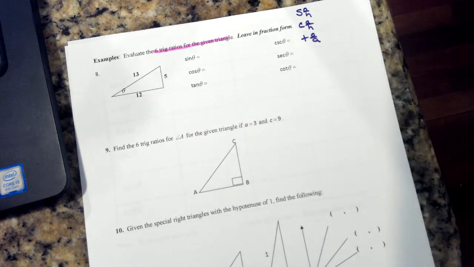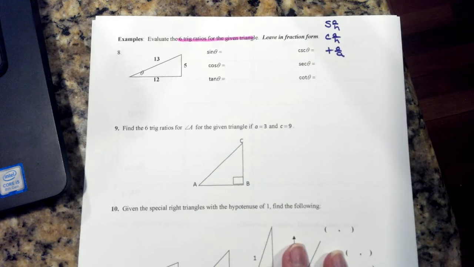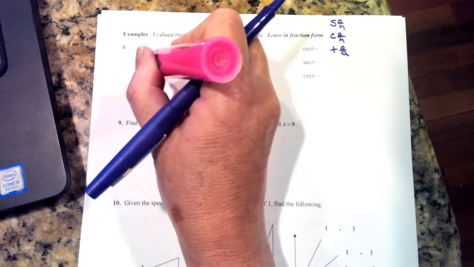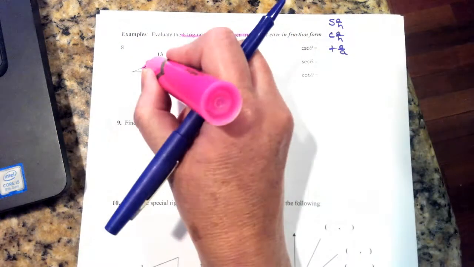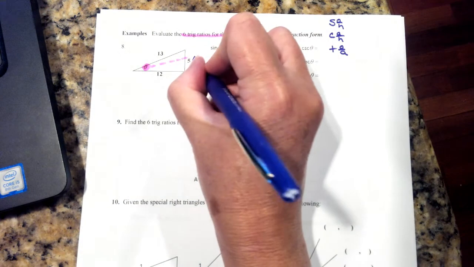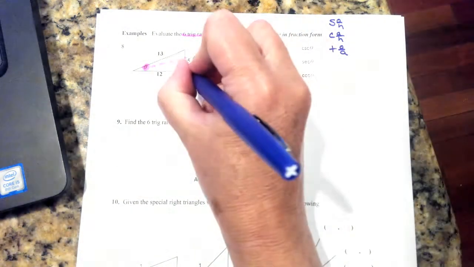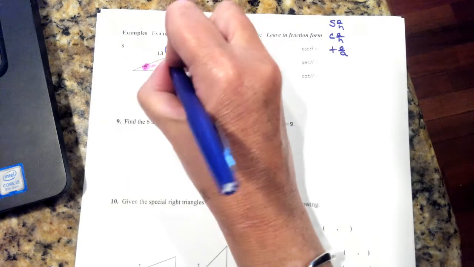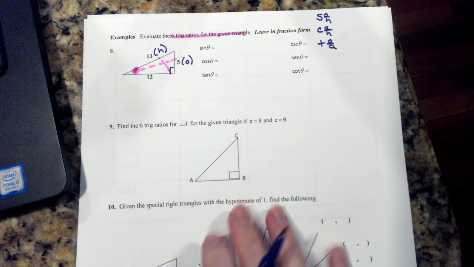Because once you find sine, cosine, tangent, you can find the other reciprocal ones pretty easily. So remember, this is my reference angle in my triangle. The opposite side is going to be opposite that reference angle, which is 5. So this is my opposite. The hypotenuse is always opposite the right angle. So this is the hypotenuse. The third and remaining side is your adjacent side.